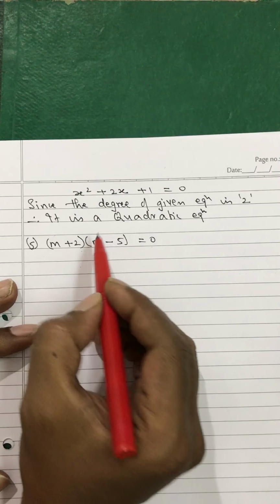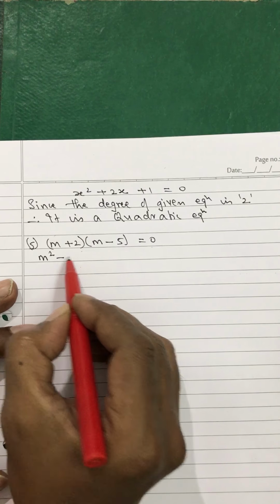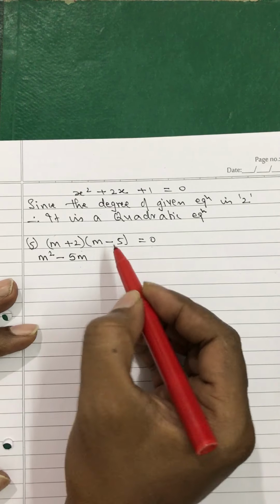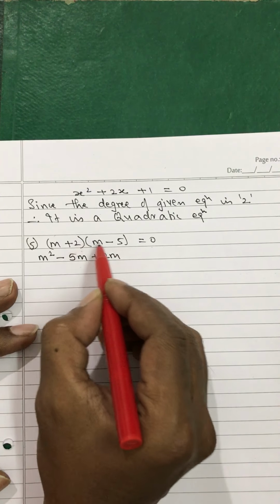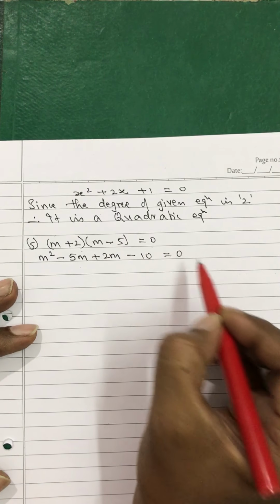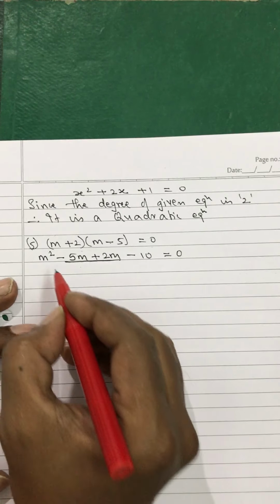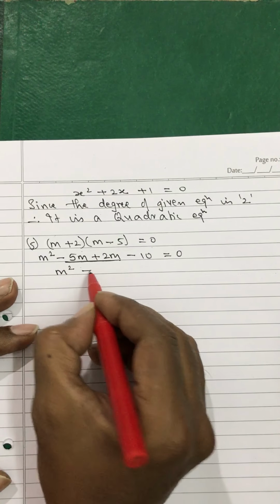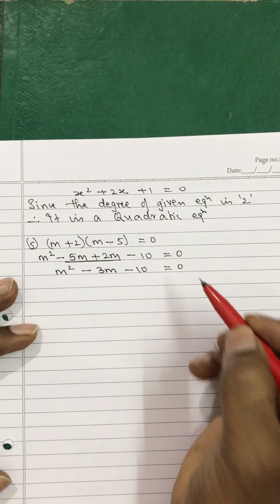For that you will do m into m square, plus minus 5 into m, 5m, plus 2 into m, 2m, plus minus 2 into 5, 10 is equal to 0. Now you can solve only this part. You will get m square minus 3m minus 10 is equal to 0.